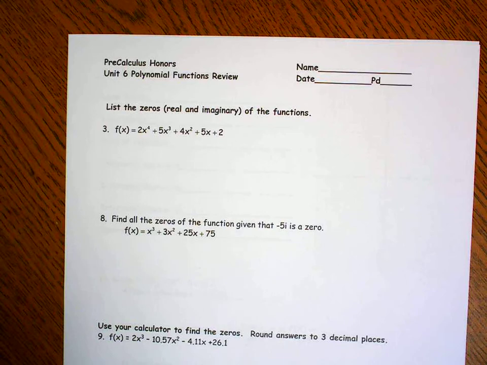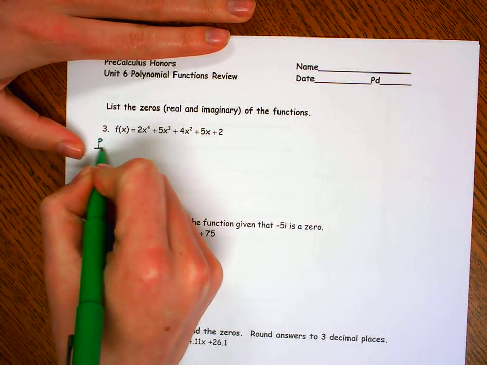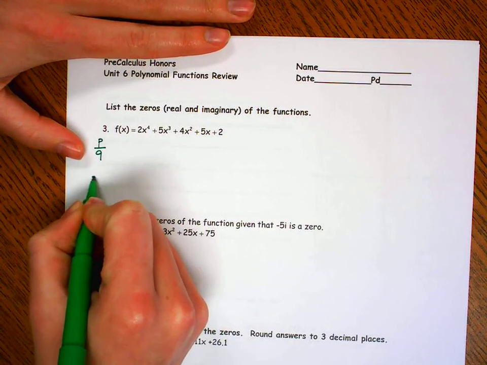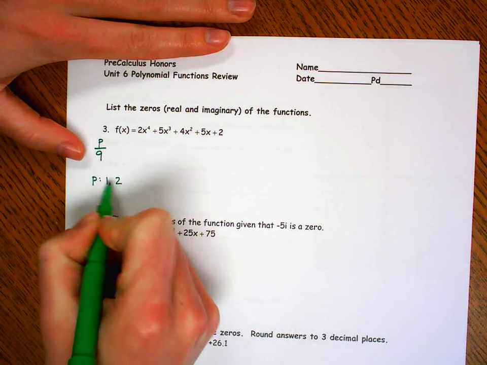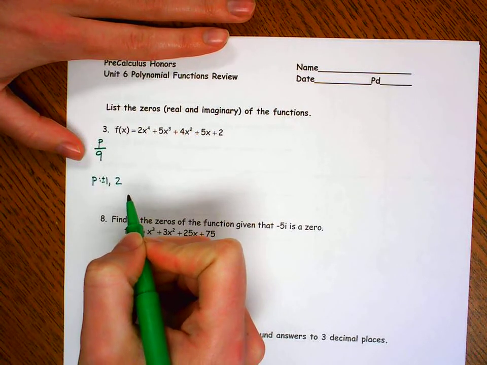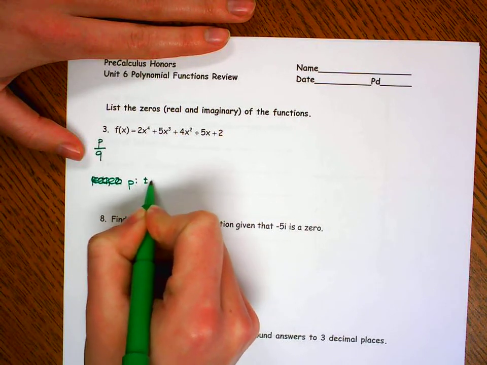So the first thing we really should do is make our list of the possible rationals, and the way we do that is we do our p over q, right? So before I can do that, let's figure out what my p values are. It's all of my factors of 2, so I have 1 and I have 2. I'm writing plus or minus of both of those. So really the way I should have written that, I'm sorry, would be this.